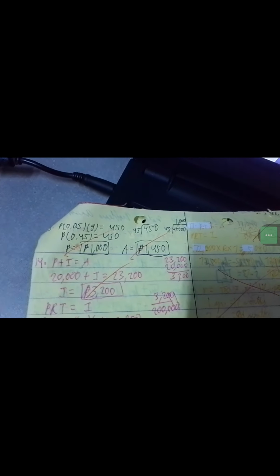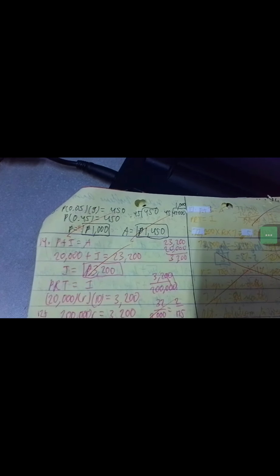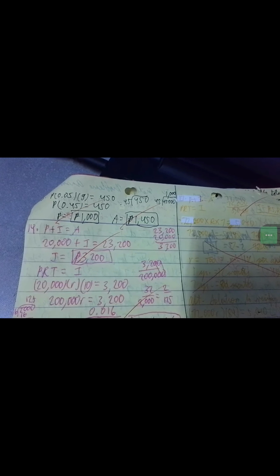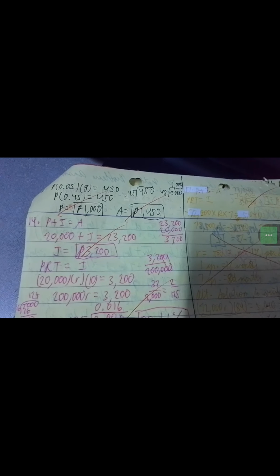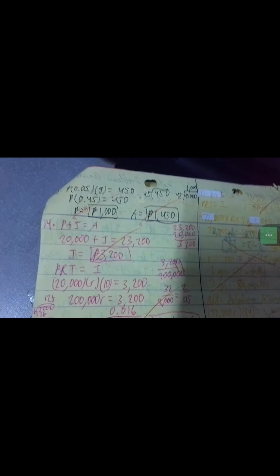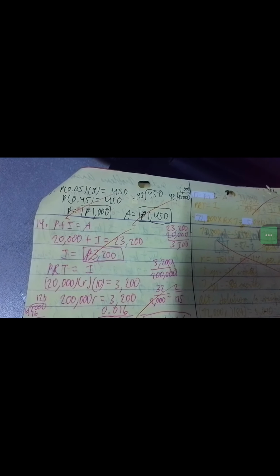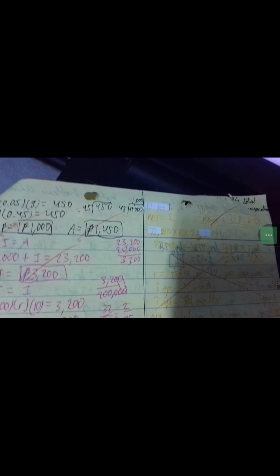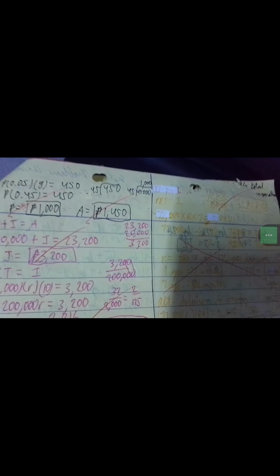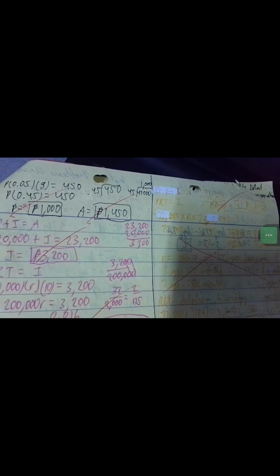Now, to solve for the interest rate, you know already what to do. Applying the skill, we have P times R times T equals I. Diba P, which is 20,000, times the rate, which we don't know, times the time of 10, that's 10 years. And then we have 3,200 pesos. So, ang ginawa namin ay 20,000 times 10, and that's supposed to be 200,000. Now, 3,200, ganito kasi yung ginawa ko sa solution sheet. You want to see? So, ito kasi yun. Diba, remember this what I did, diba? And we are supposed to get 3,200 pesos.